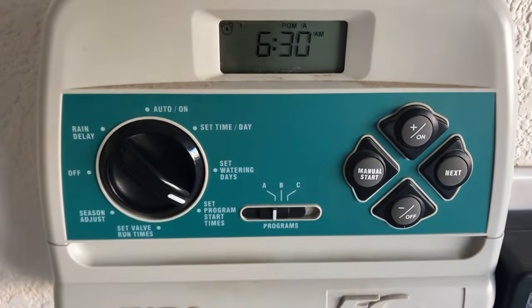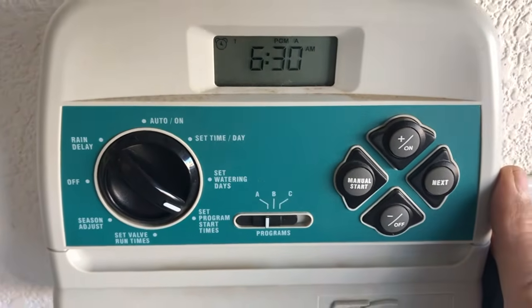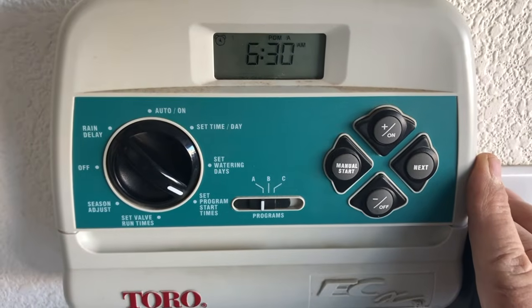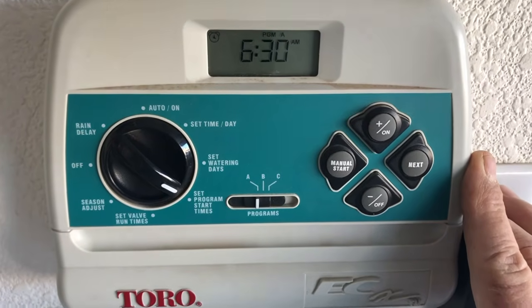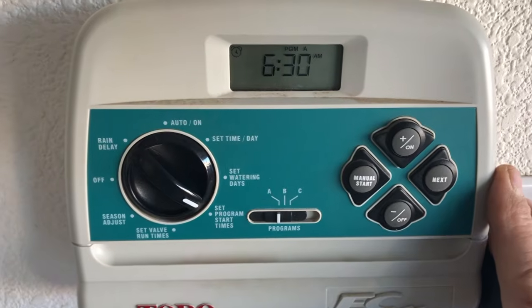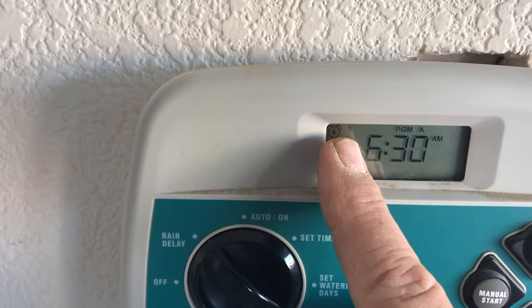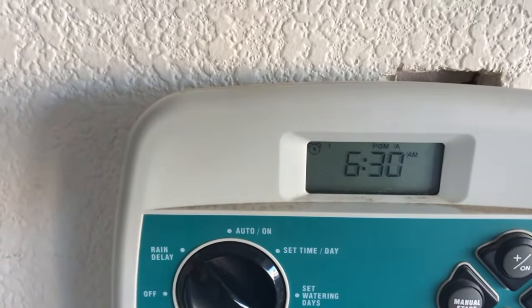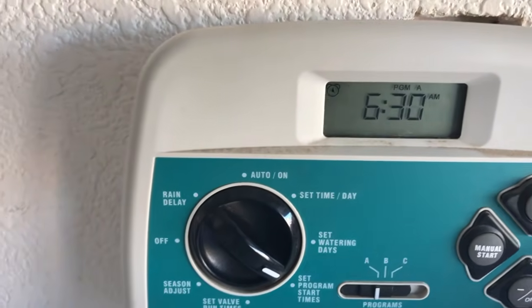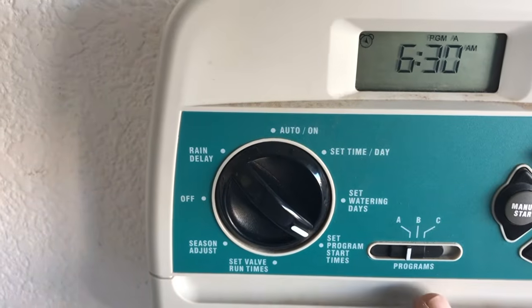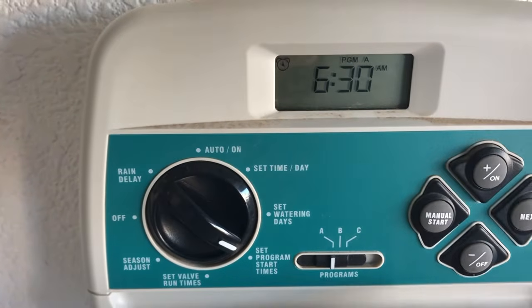We're going to move on down to set the start time. We only need this timer, since it's springtime, to run one time per day. And so it's set for 6:30 a.m. And you can see it has only the first start time and only start time. If there was another one, it would have the number 2 up there. And again, I'm using the A program today down here because that's all I'm going to be using.